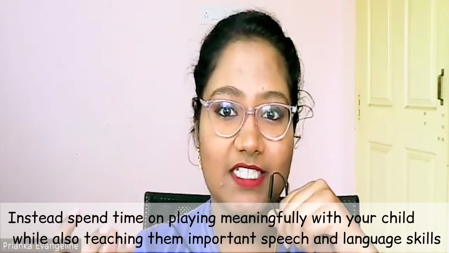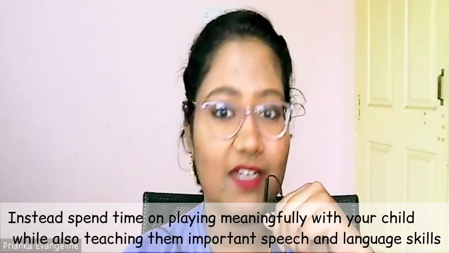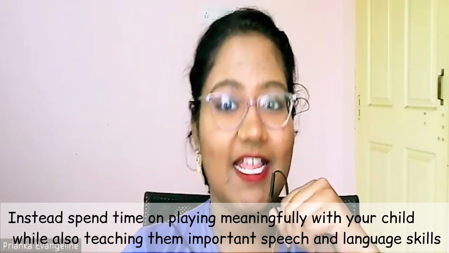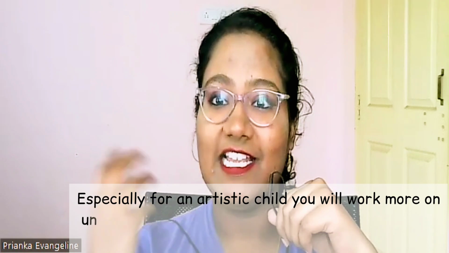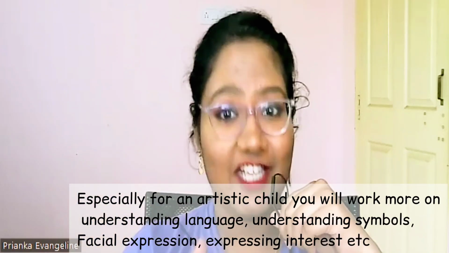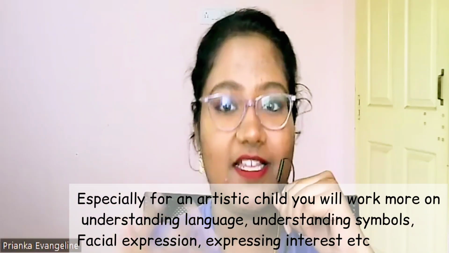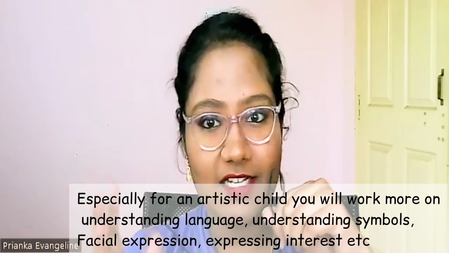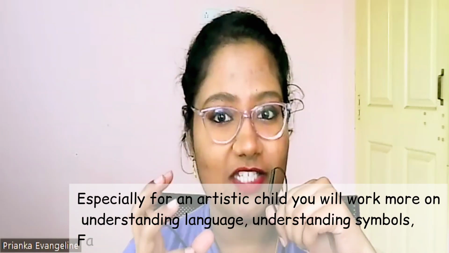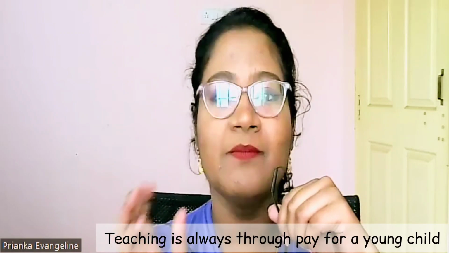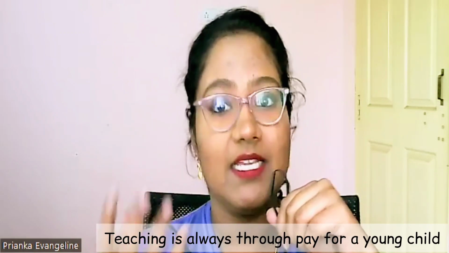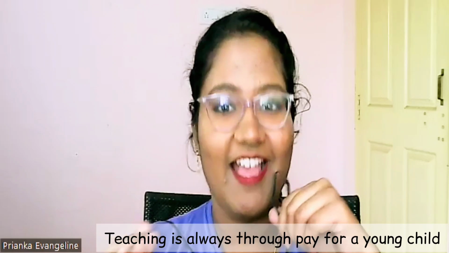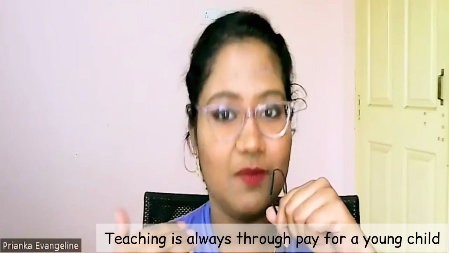Especially for an autistic child, you will be working on language understanding, symbol understanding, using gestures, reading facial expression, sharing interest. So these are some of the goals you can start working on with your child. But regardless of the diagnosis, the way we teach, especially in speech therapy, is always through play. And start playing and teaching with your child.